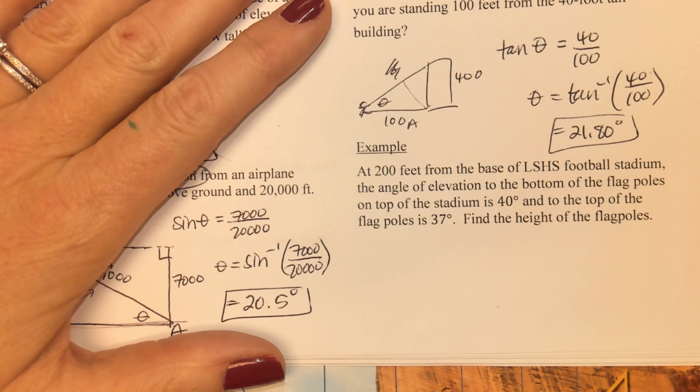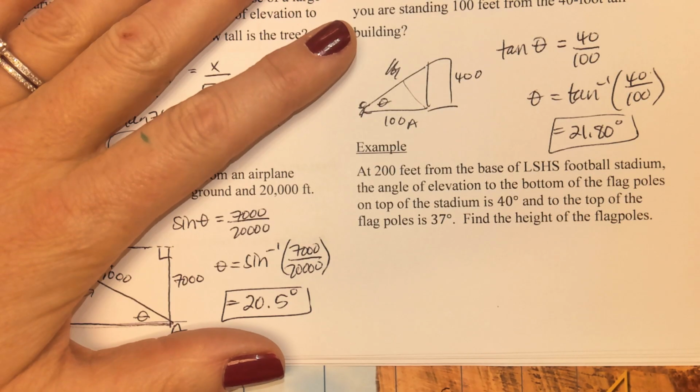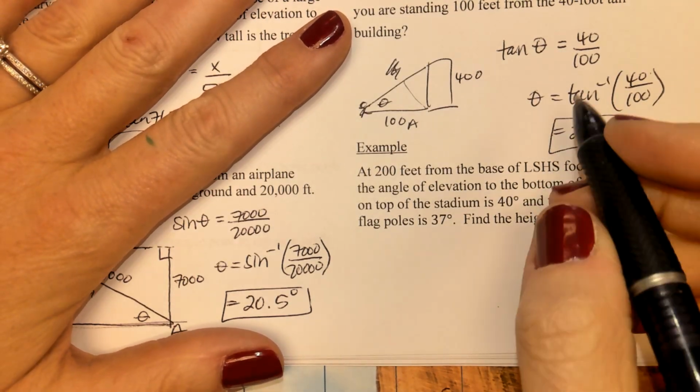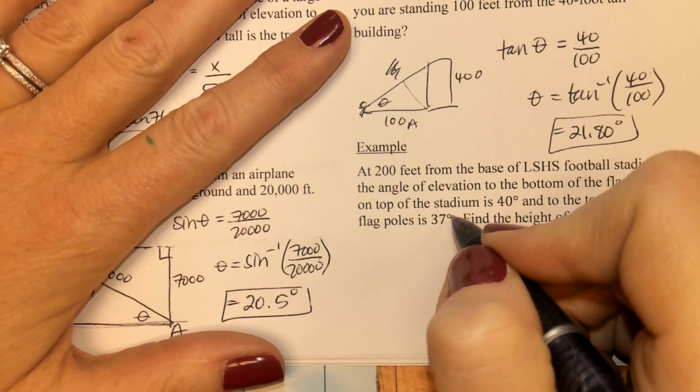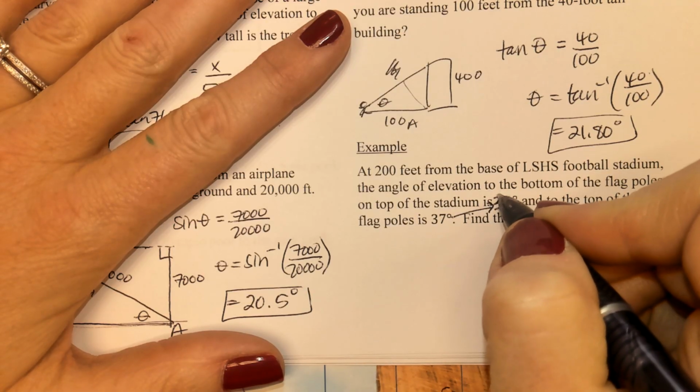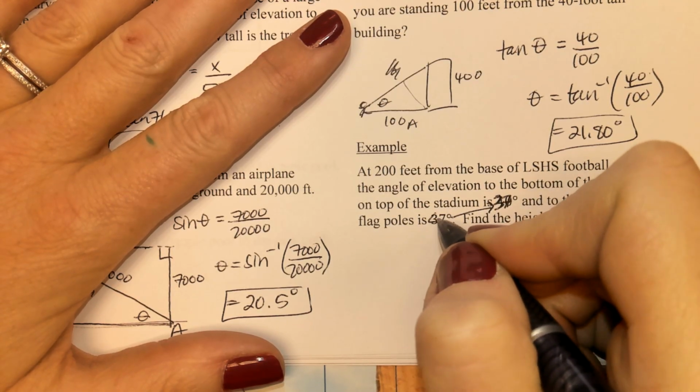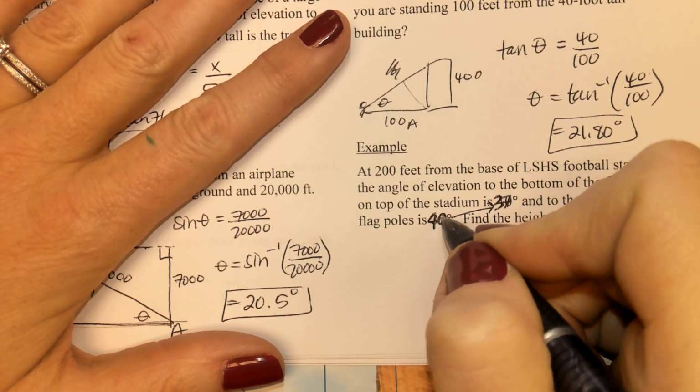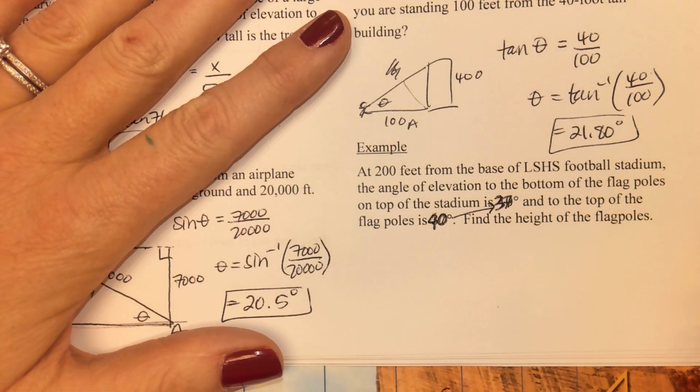Last one says 200 feet away from the base of the football stadium, the angle of elevation to the bottom of the flagpoles is 40 and the top is 37. You need to switch those around. That is a typo by me. This should be 37. This should be 40. I can't have the bottom of the poles be a higher angle than the top.